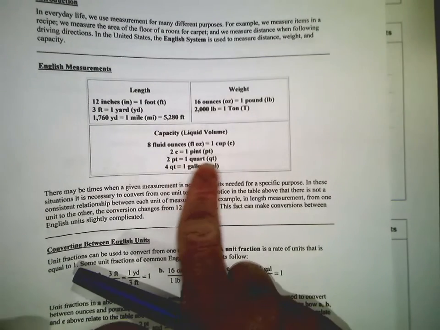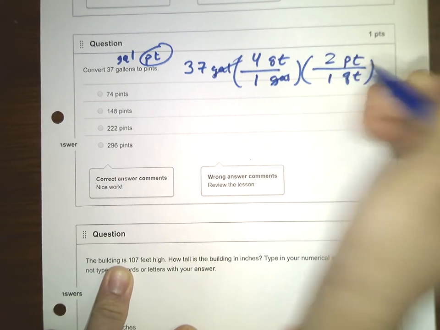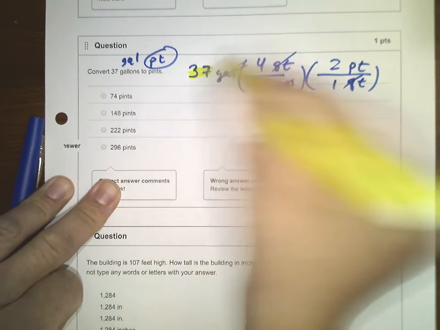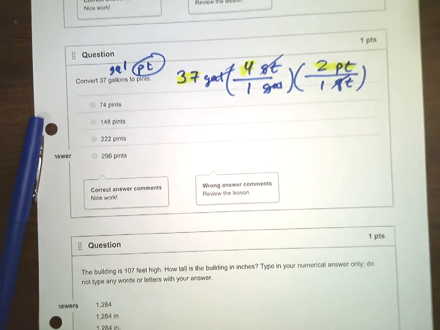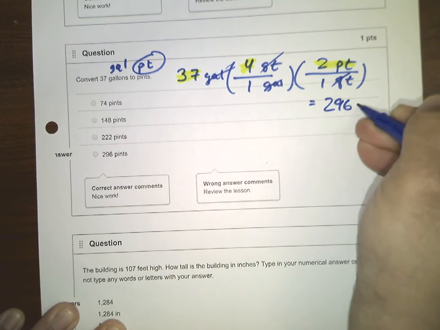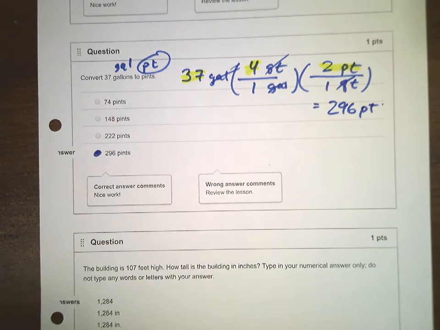So then I see that there are 2 pints in 1 quart. So 2 pints, 1 quart. Now the quarts divide out. So I'm left with 37 times 4 times 2 pints. And 37 times 4 times 2 is 296. So 296 pints. All right, there you go. What a time to be alive.